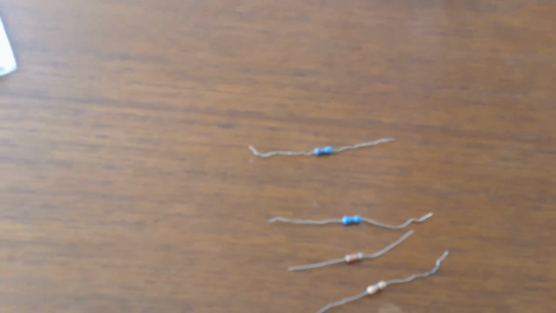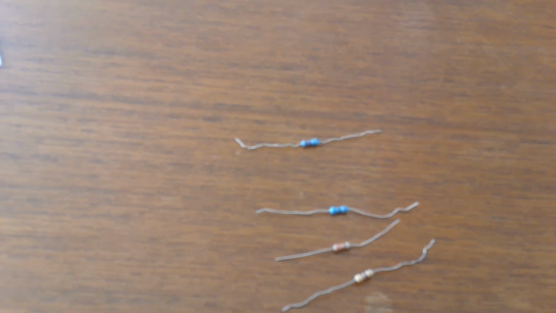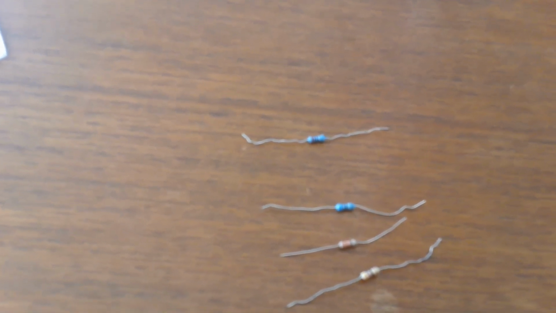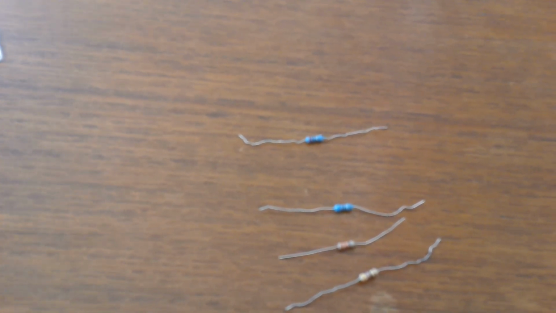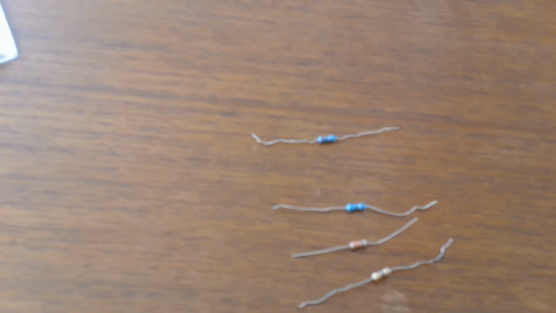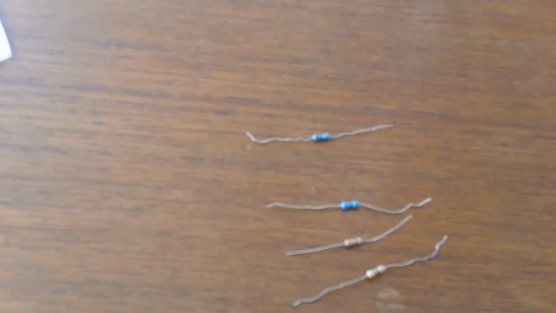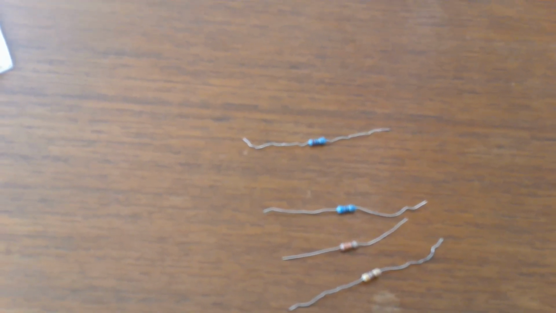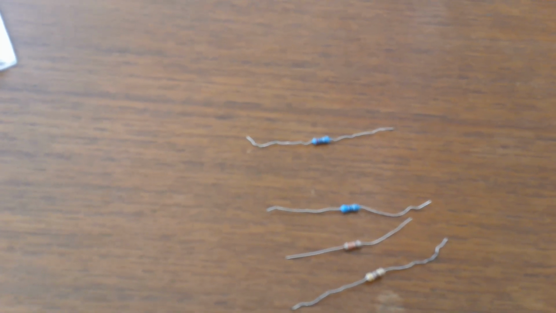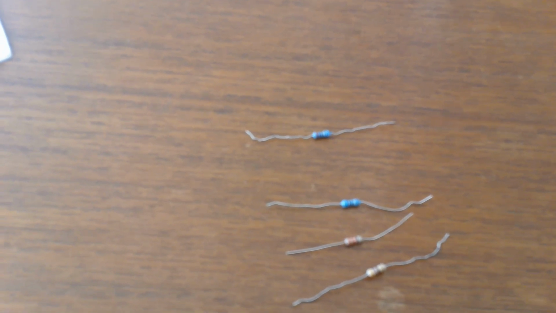We're going to want to calculate 5% of what this actual value is. Gray stands for 8, then we have the 2, and then we have our multiplier. Black is 0. 10 to the power of 0 is 1, so I have 82 times 1, 82.